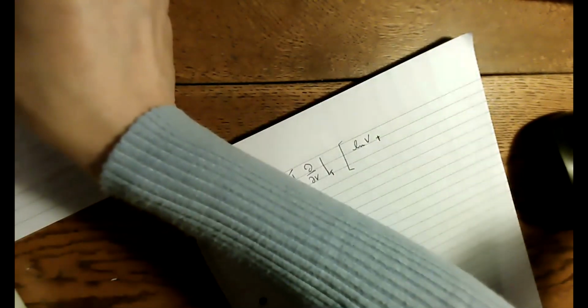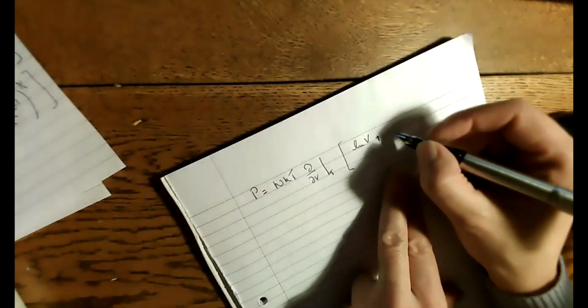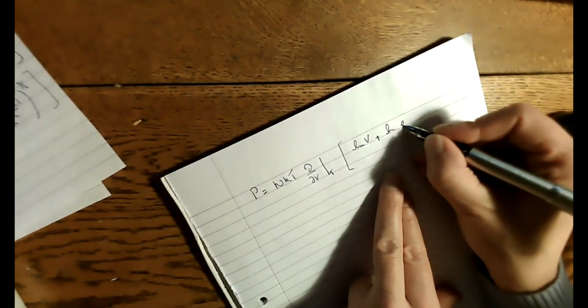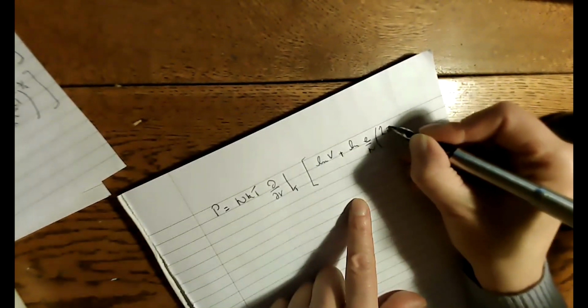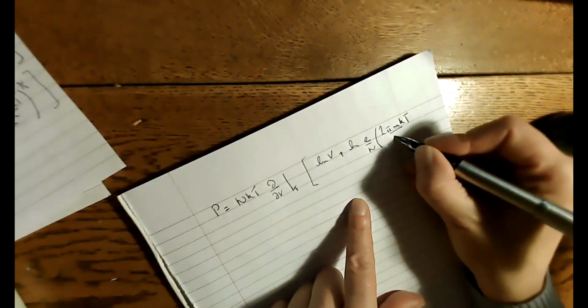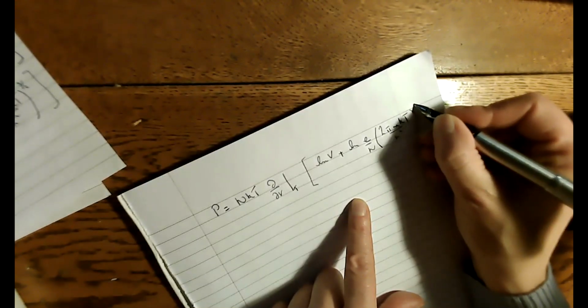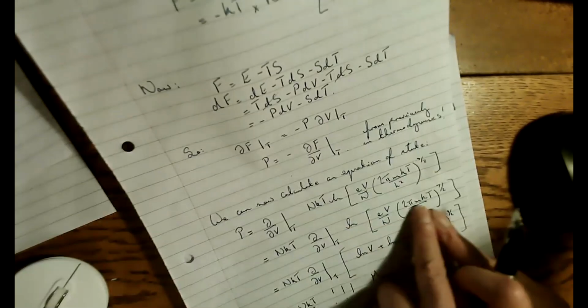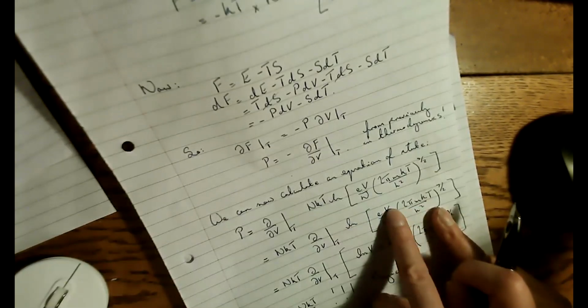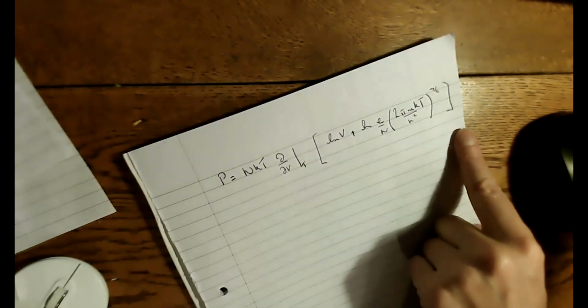Plus, right, so everything else in here, ln of e over N, 2 pi m kT over h squared, all to the 3 over 2. Okay, so what I did was I took this log and I split it up so that it's the sum of the log of V and the sum of log of everything else that I'm not differentiating with respect to.